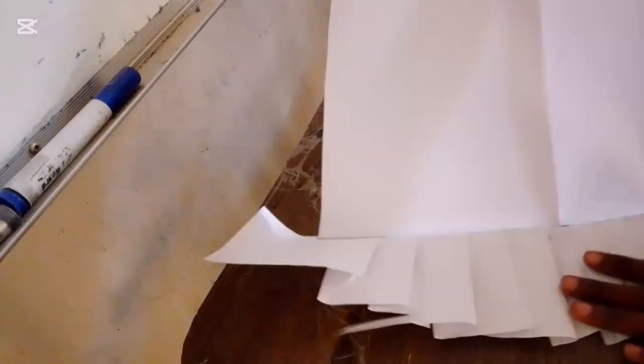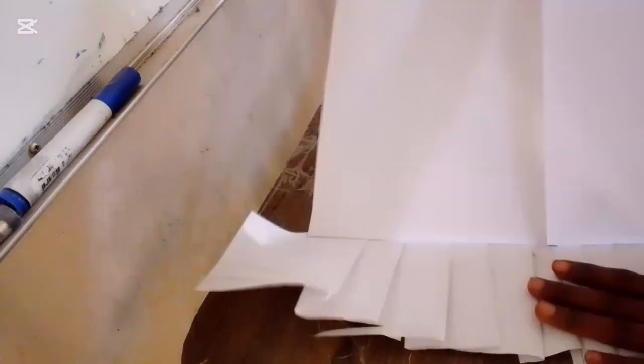Thank you for watching my video to the end. Look at the back. Are you seeing it? And this is the front. So you can see how the pleat was neatly done. Very, very easy.